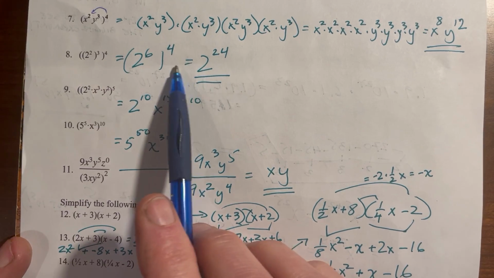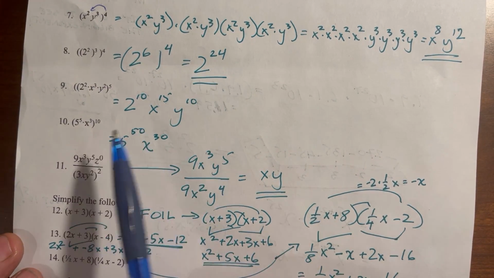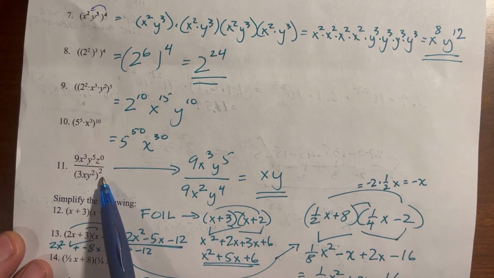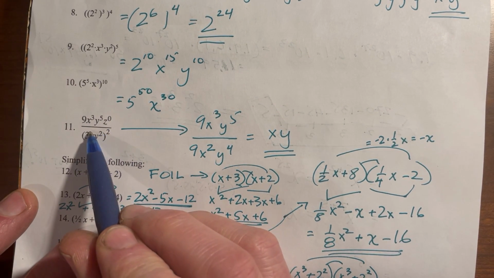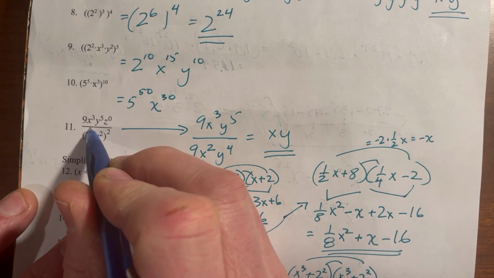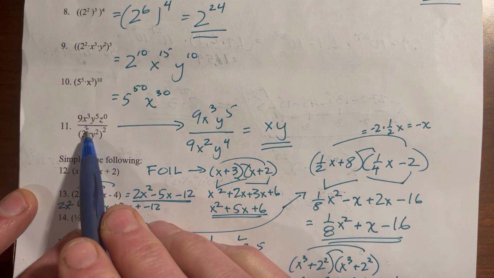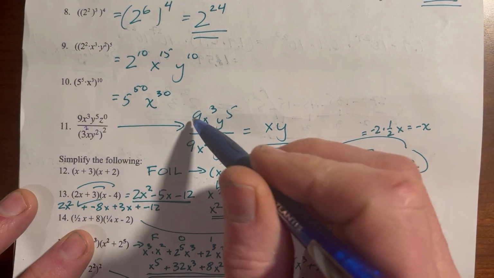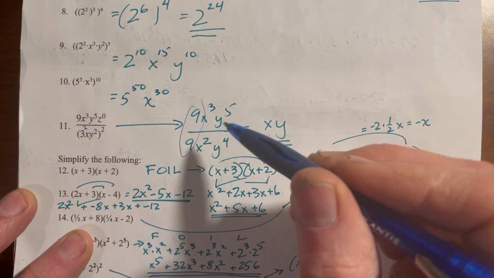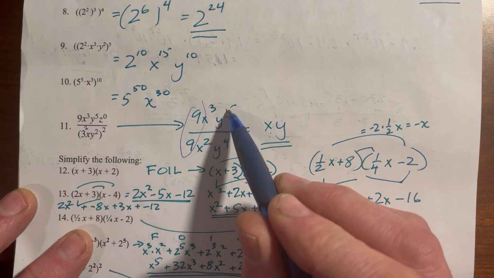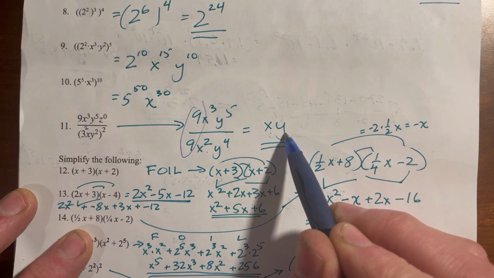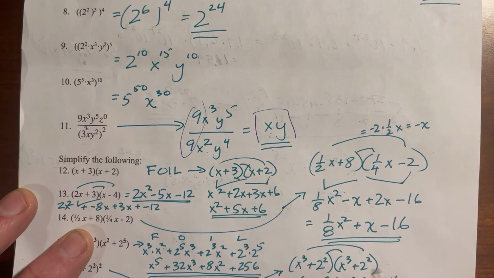All right, so this one looks familiar from a previous quiz. Same thing here. Down here, you're going to make sure that you bring this 2 in. 3 squared is 9. That is not a 6. That is 3 to the second power, which is 9. 9 over 9, poof, that's 1. 3x's over 2x's cancel out and you get 1. 5y's over 4y's cancel, you get 1. A very simple answer right there.